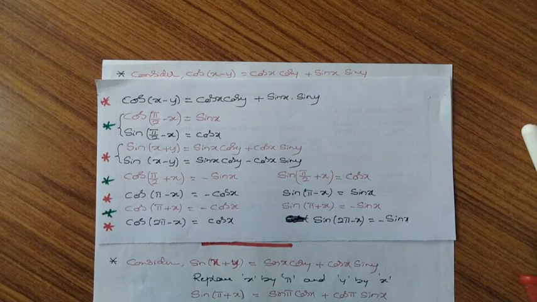Here we consider the formula sin of x plus y. Sin of x plus y equals sin x cos y plus cos x sin y. Replace x by pi and y by x. Then sin of pi plus x is equal to sin pi cos x plus cos pi sin x. Here sin pi is 0, cos pi is minus 1. 0 into cos x is 0. Here minus 1 into sin x is minus sin x. We obtained one more result, that is sin of pi plus x equals minus sin x.